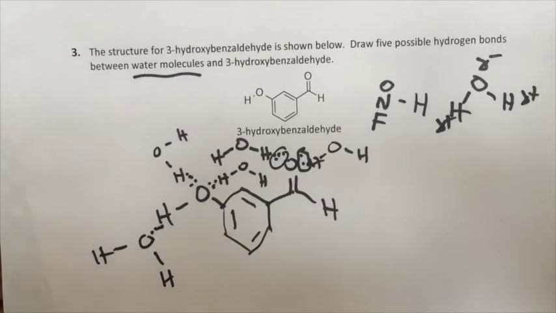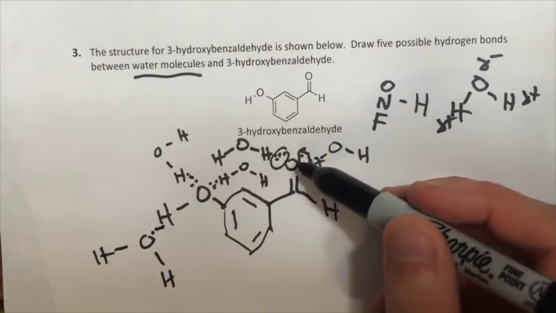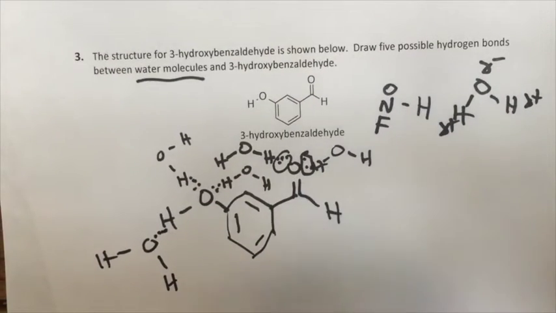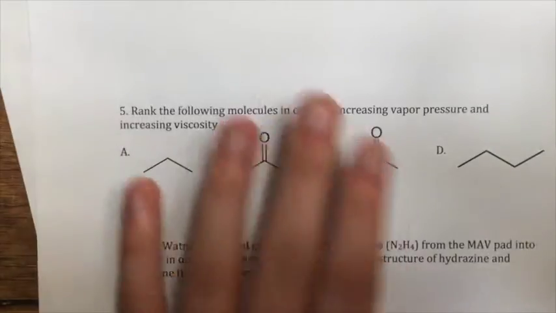So if you see a question like this on a test, basically just remember that oxygen, nitrogen, and fluorine don't have to be bound to a hydrogen in order to accept a hydrogen bond. They just have to be bound if they're going to be a donor group. Okay? All right.